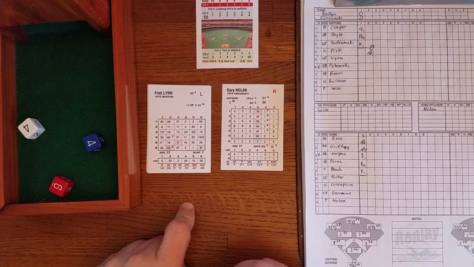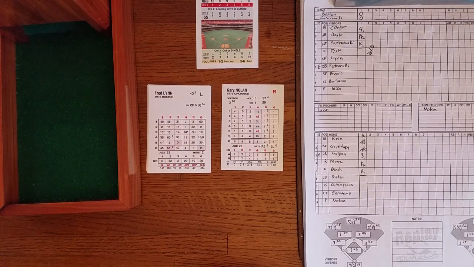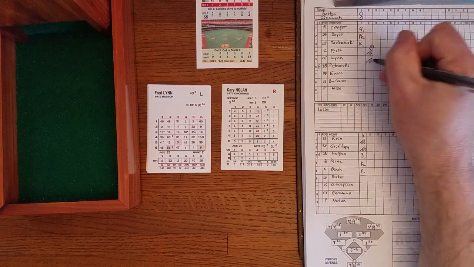And 11 in column 6 is a single, but there's a chance for a home run. If you roll 1d6 and it's a 6, it'll be a home run. Otherwise, it's just going to be a single. Now we'll check runner advancement.